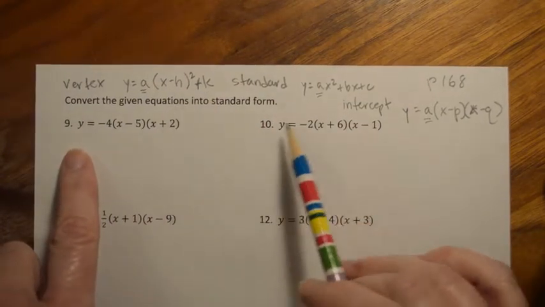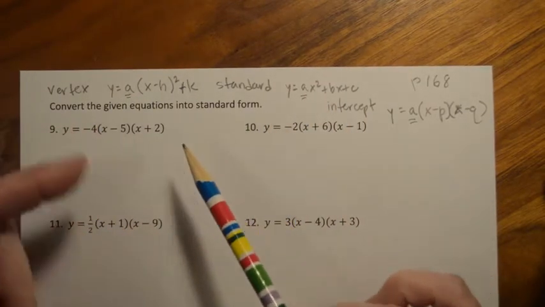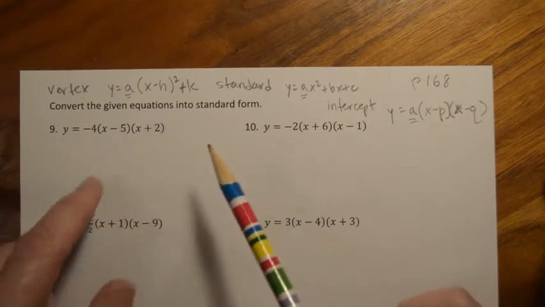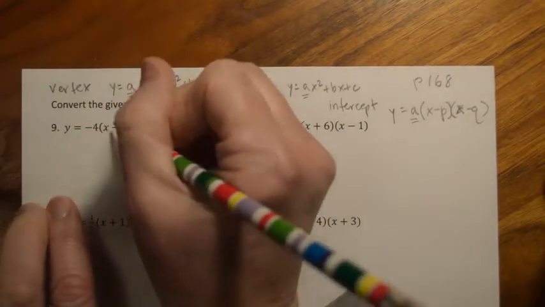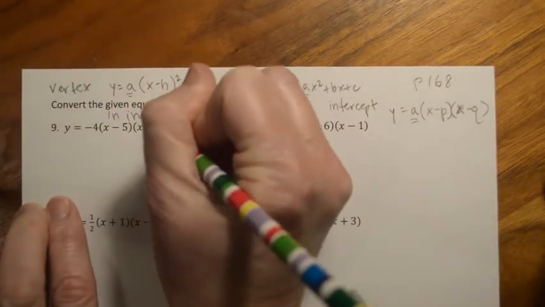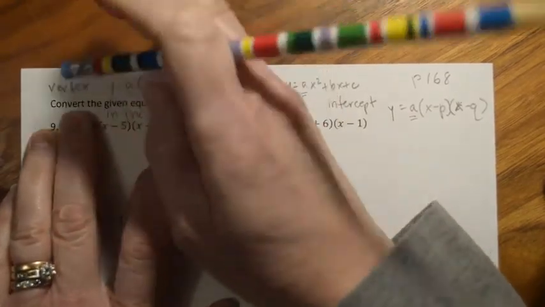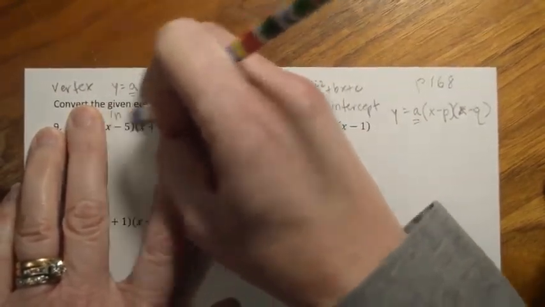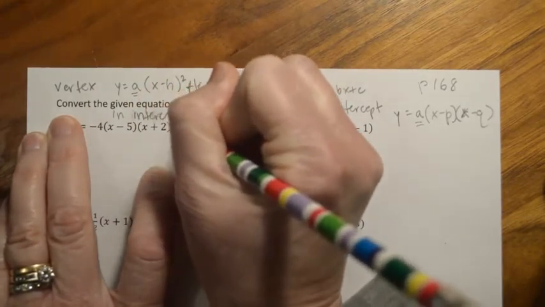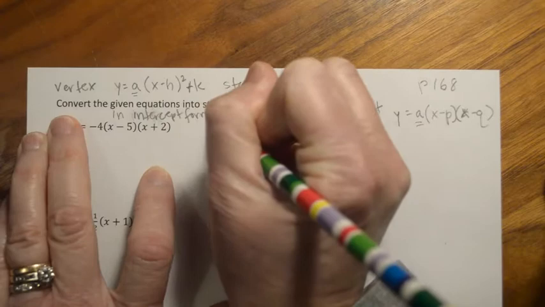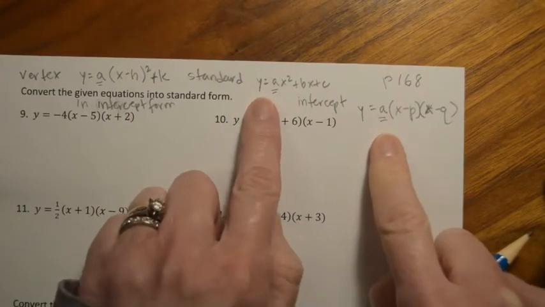So we're going to focus for just a second on these differences between them so that it helps us decide how we move from one into another. So again, convert the given equations, which as we stated are in intercept form, into standard form. So we've got intercept form and we want it in standard form.